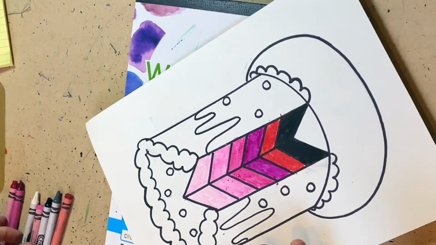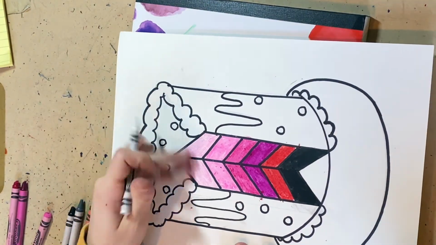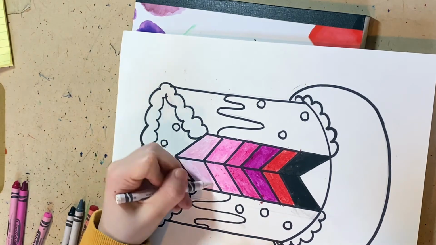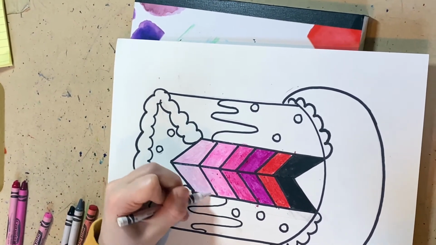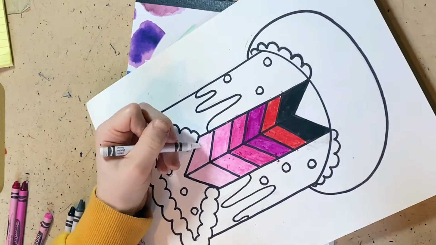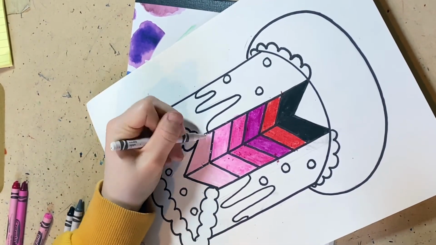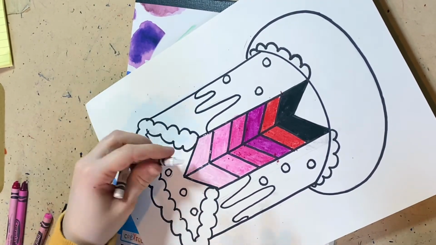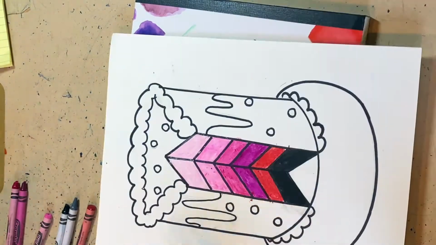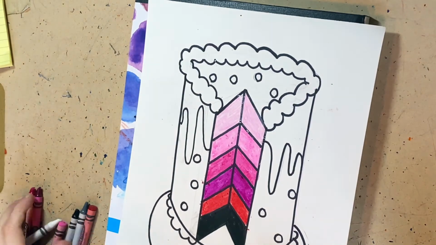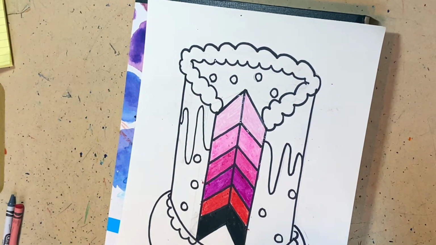Now I'm going to take my white. Now if you don't have white, like I said, just leave it. But now I'm going to take the white and color over the pink. Or you could do the same thing with the red. And there you go. This is the value scale complete.